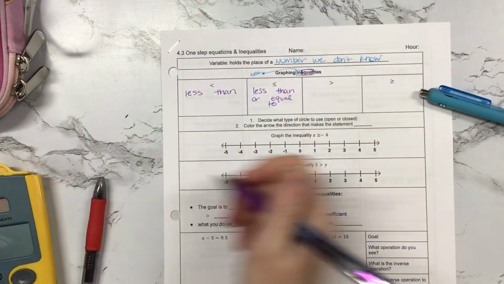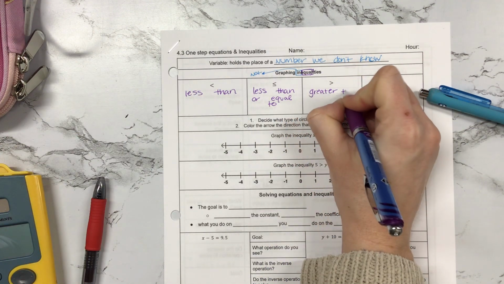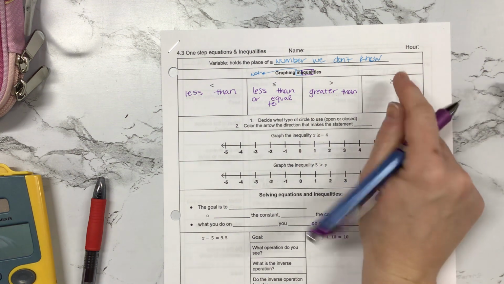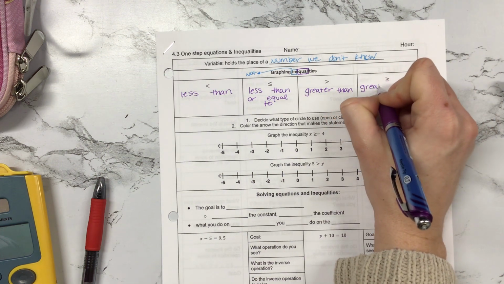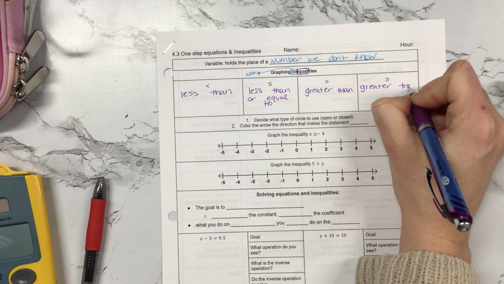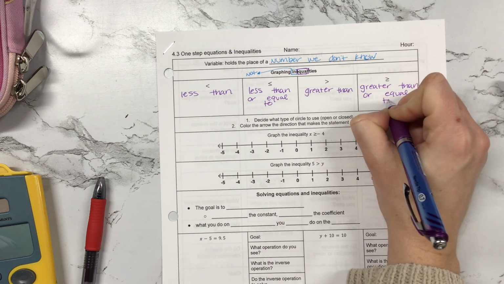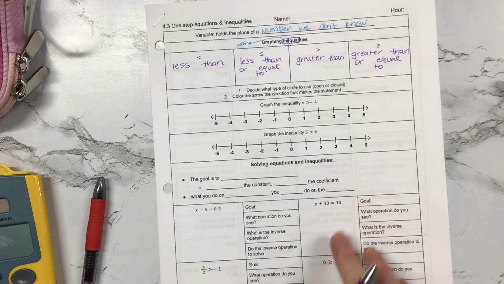This one opening the other way is the greater than symbol. This one has a line underneath it, so this is greater than or equal to. And then we're going to talk about how to graph them, okay?